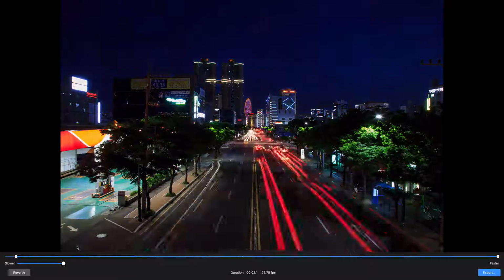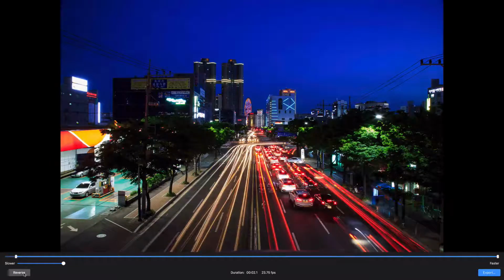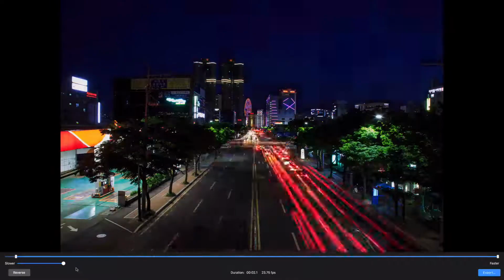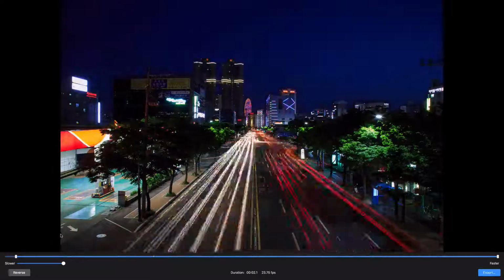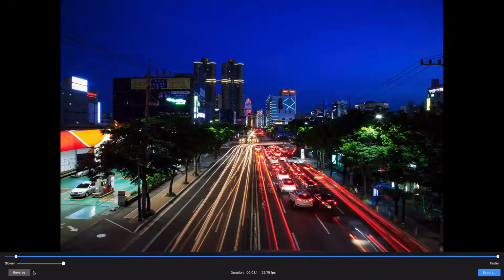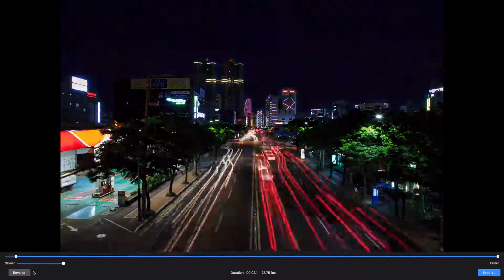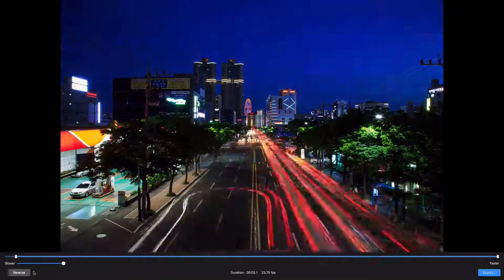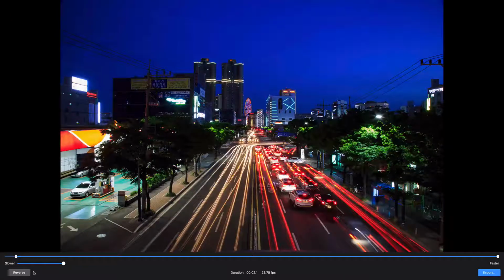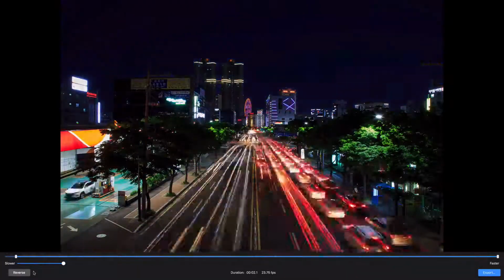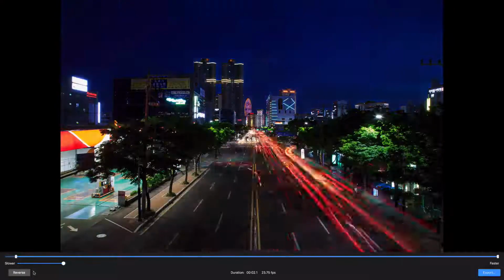Now the cool thing about this as well is you can reverse the flow if you so choose. So again, you can get creative here, but if you just want to keep it normal, you can do this. All of these cool features are packed into this one very simple tool that lets you create these time lapses, not specifically for cinemagraphs either. You can use this for your basic time lapse, okay?